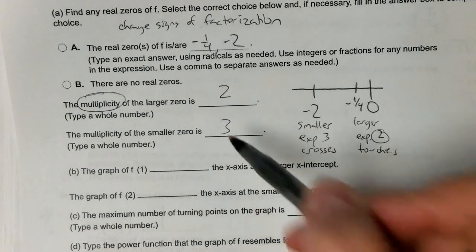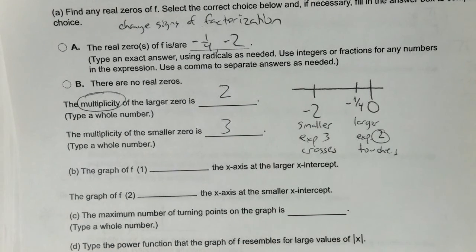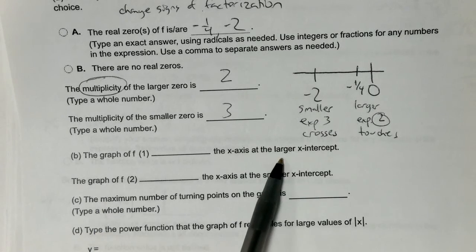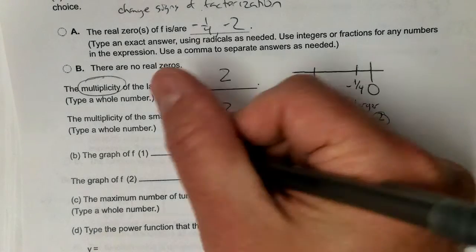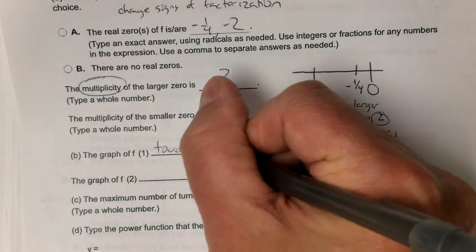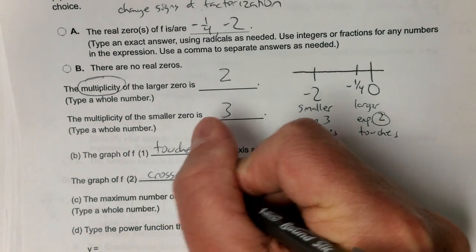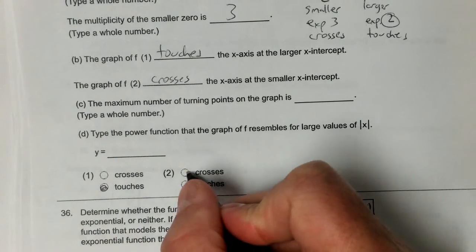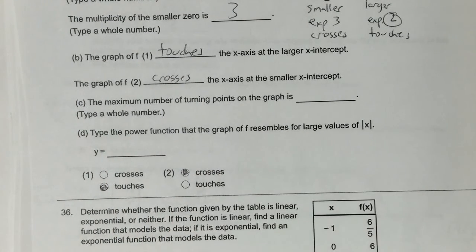So it does go 2 and then 3. And then for the larger one, we said it touches, and the other one crosses. And you can either write those or just fill in the blank. Choose the thing. Touches and crosses.